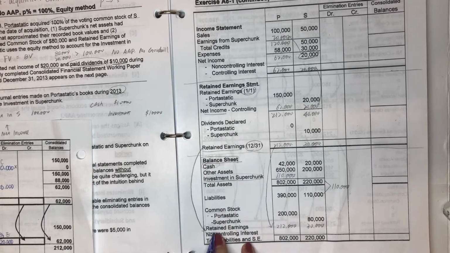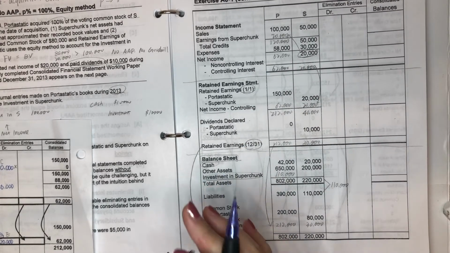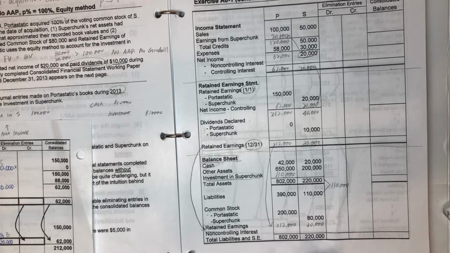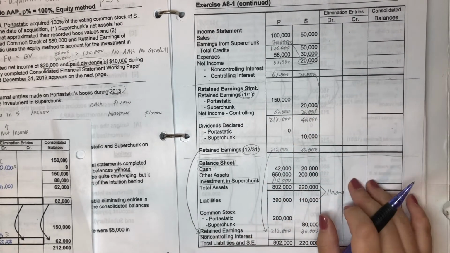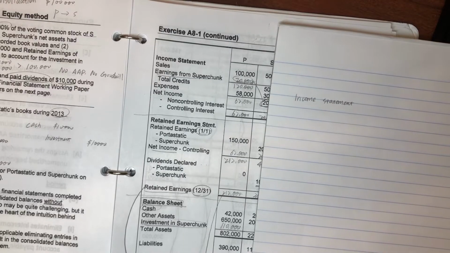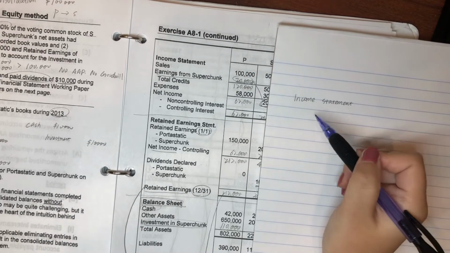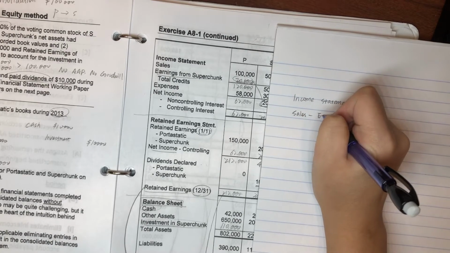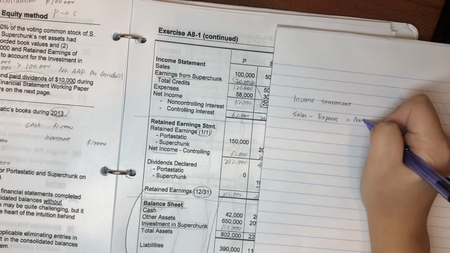Now we have finished the financial statements of the parent and the subsidiary, and now we're going to consolidate those two companies. So we need to fill in the elimination entries. Why do we need to eliminate, and what exactly do we need to eliminate? We all know in the income statement we have sales minus expenses equals net income.